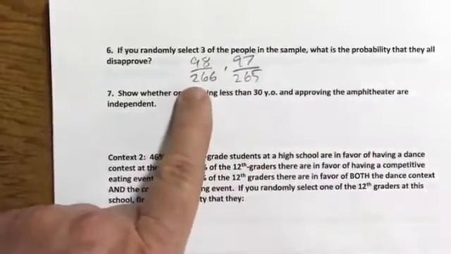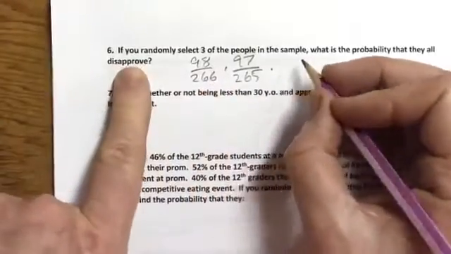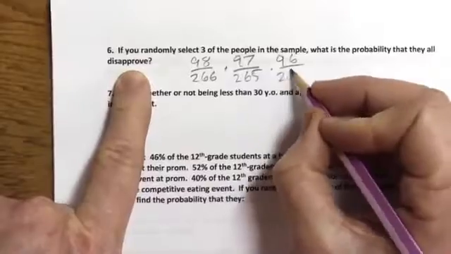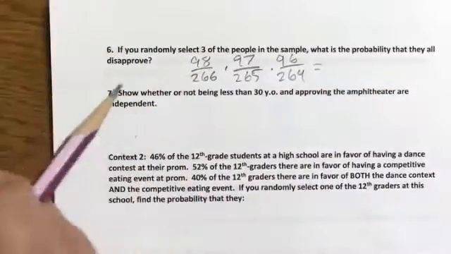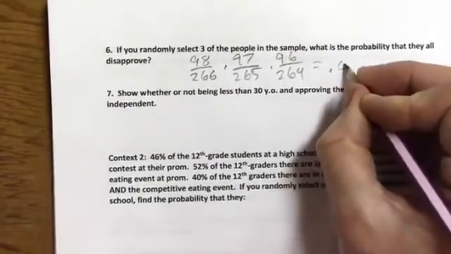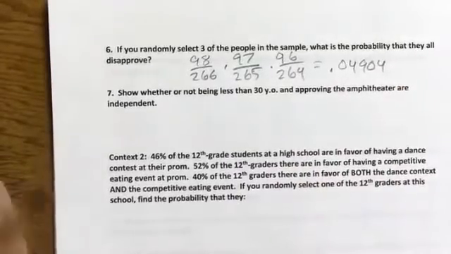Given that the first 2 disapprove, there's only 96 of them left that disapprove, and only 264 left. You multiply those 3 things, and you would get, according to my records, 0.04904. And so that is how you handle that right there.